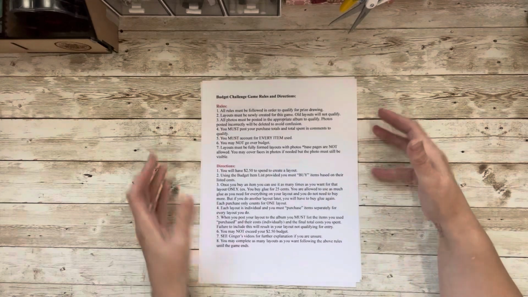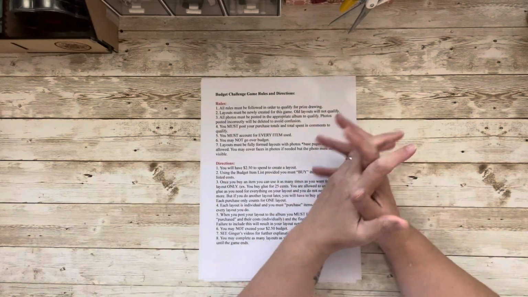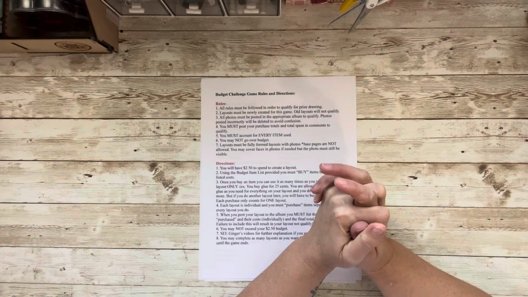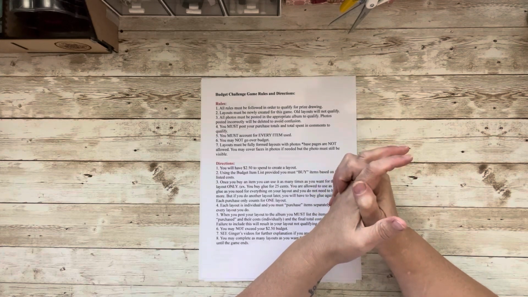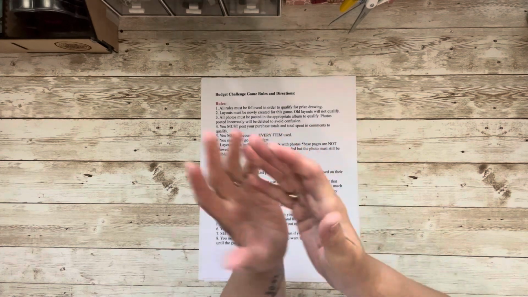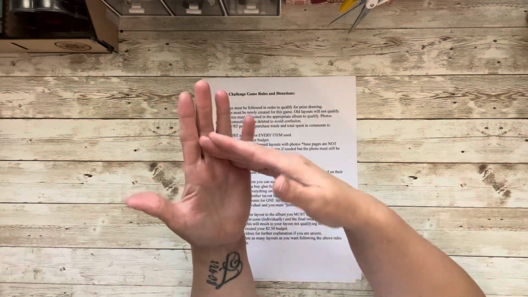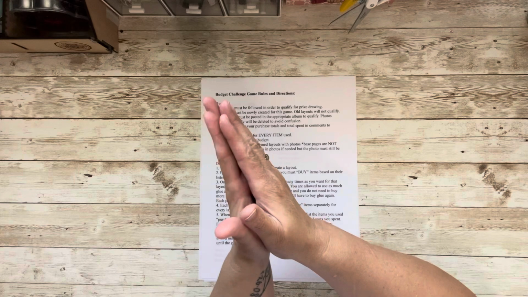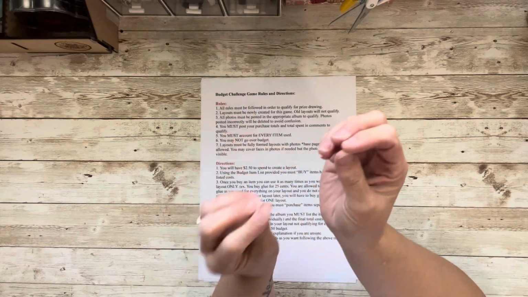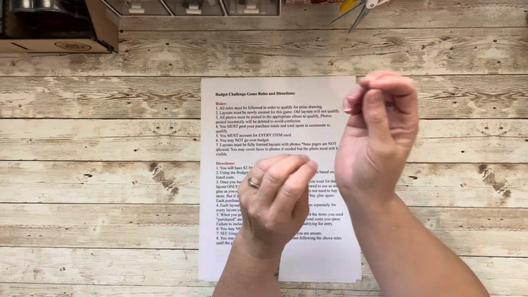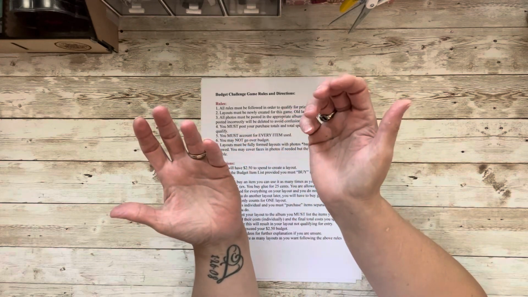So first and foremost, let's go over the rules, okay? All the rules must be followed in order to qualify for the prize drawing. We do that because it's not fair if one person follows the rules perfectly and one doesn't. So we try very hard to make everything very clear, and we want everyone to be doing the same thing so that it's fair, okay?